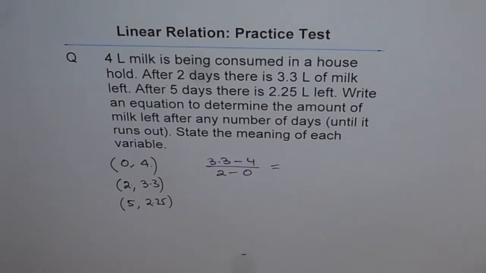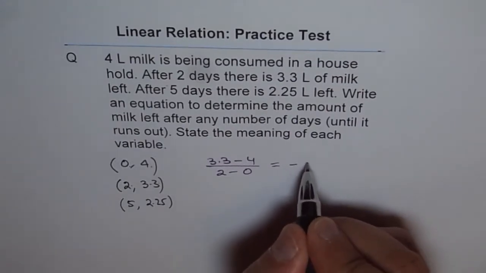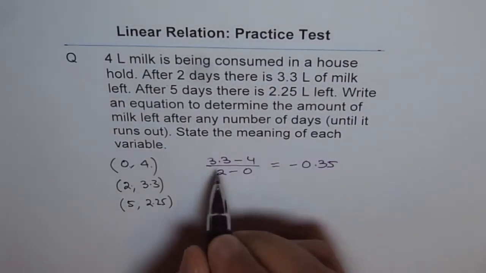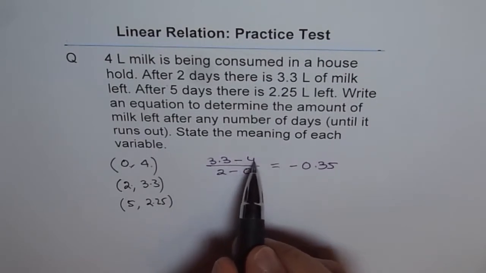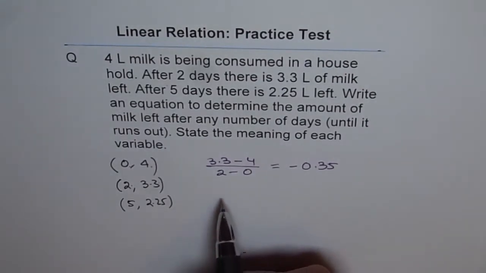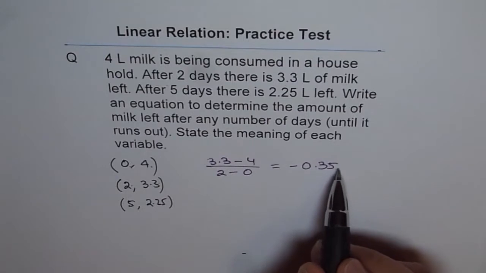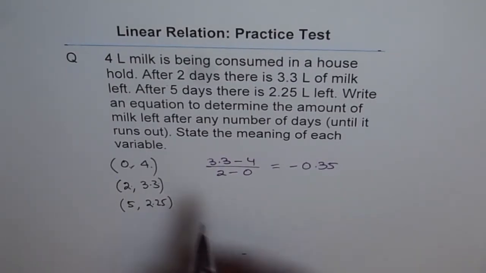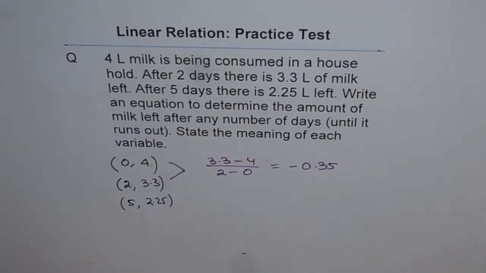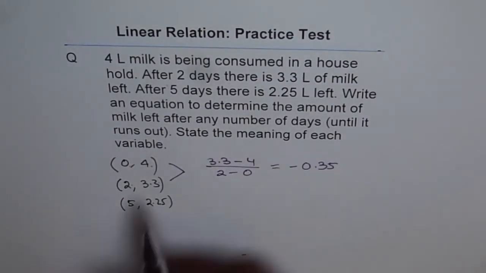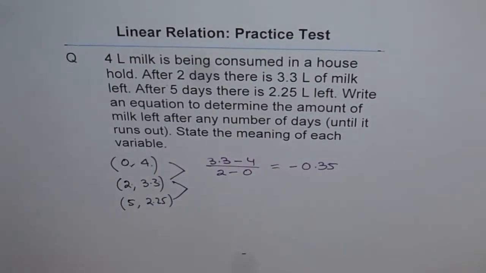So we get 3.3 minus 4, divided by 2, equals 7 over 20, which can be changed to minus 0.35. See, it is negative, since 3.3 minus 4 is negative. That shows that 0.35 liters of milk is being consumed per day, right? Now let us also check this between 0 and 2 days, and then use the other data.